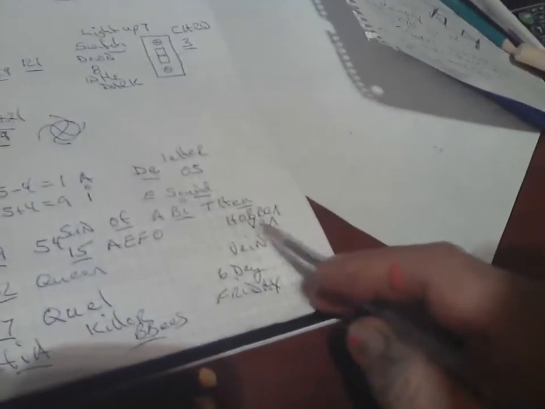Teus. I don't know who Teus is. He's a Hoban or a Hobart. Something to do with the vein. Man's day is Friday. Now, it comes now down to the killer bees.